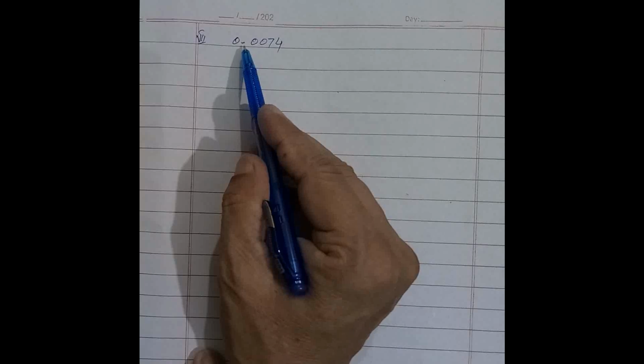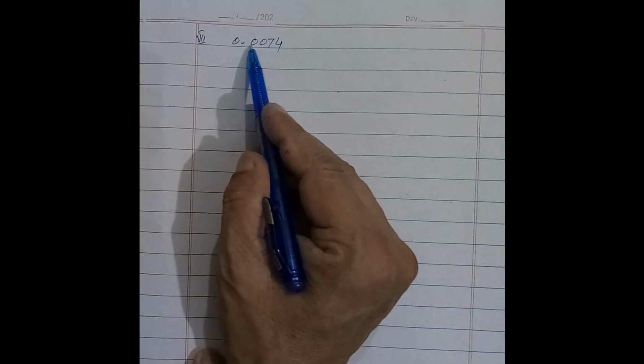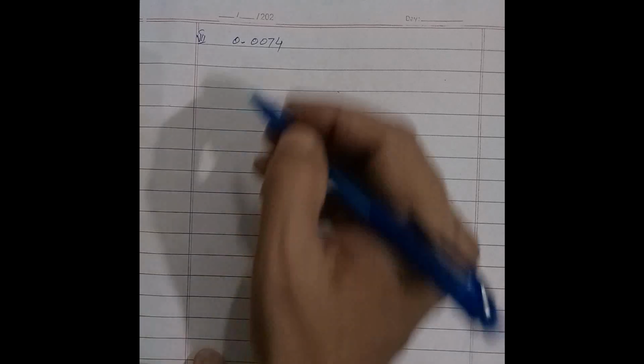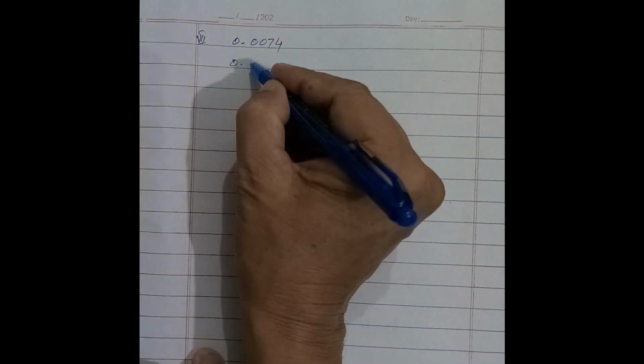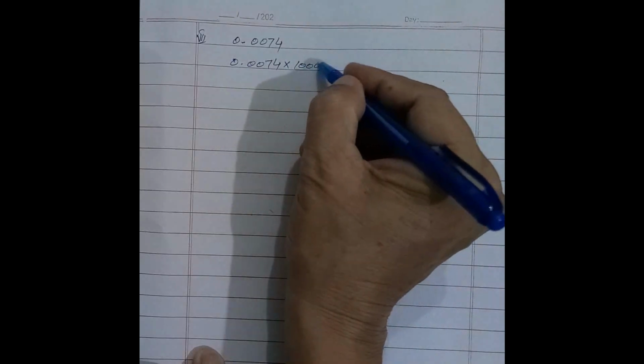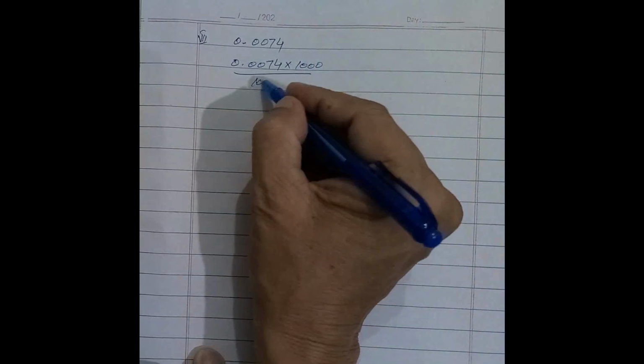0.0074. And in this question, we shift the decimal 1, 2, 3, 3 points right, so we multiply by 1000 and also divide by 1000. 0.0074 multiplied by 1000 and divided by 1000.